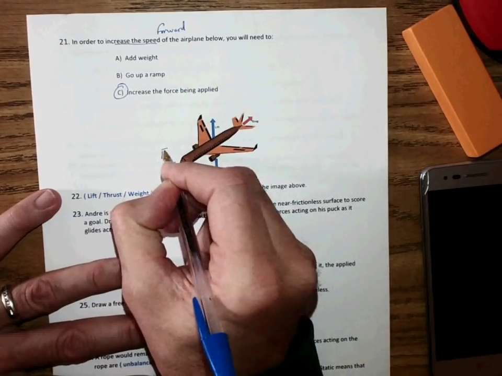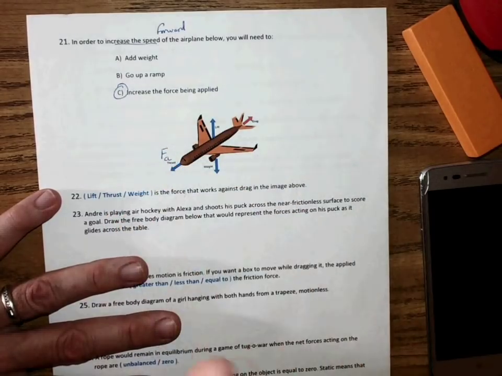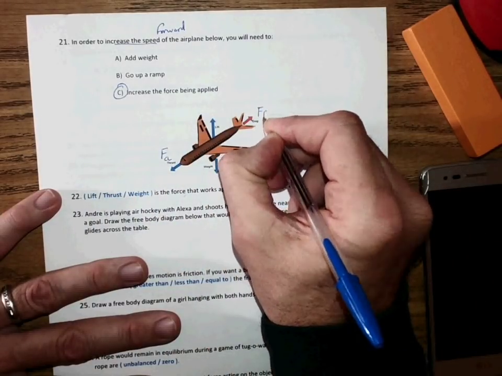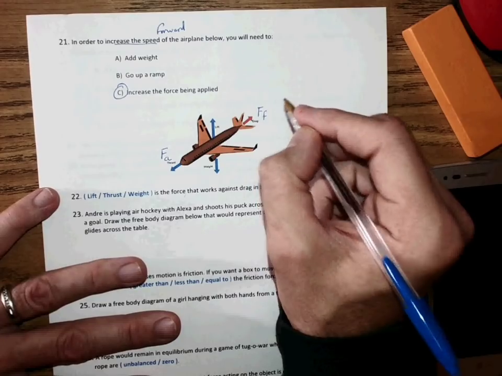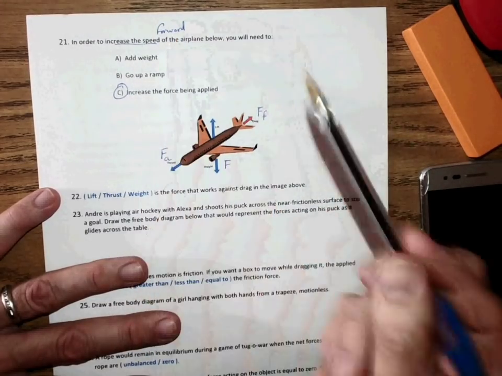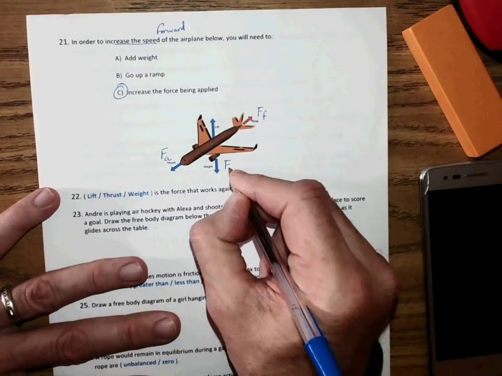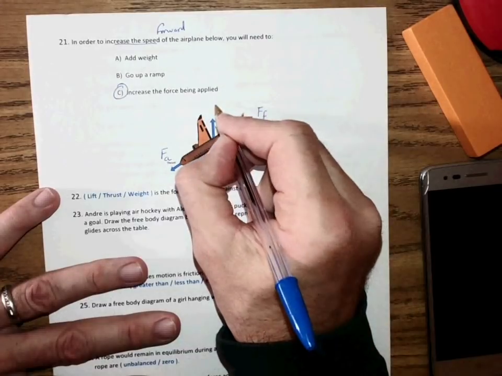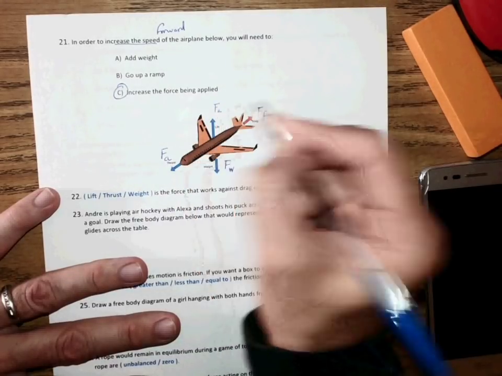The thrust, the movement forward, is the applied force. The drag is a frictional force, air resistance. The weight is always down, that's why I need to add the word forward just to be sure. And then you've got this lift. We really haven't talked about that one. That's another applied force, actually.